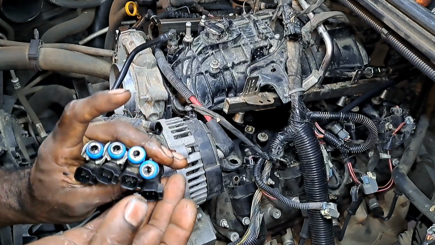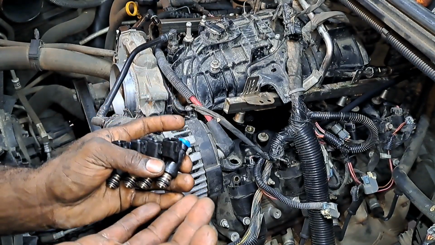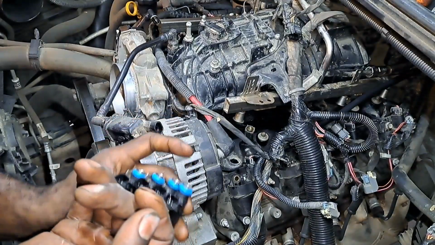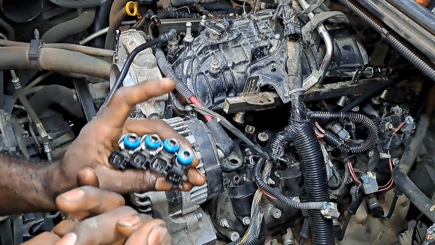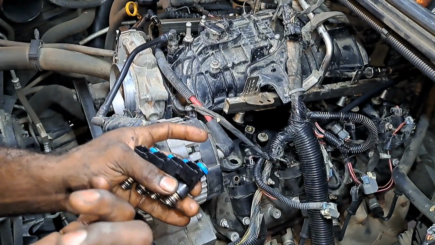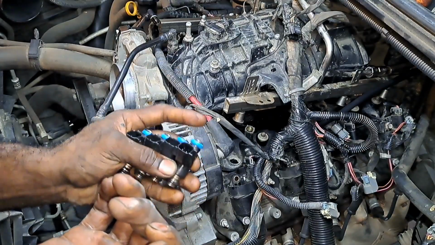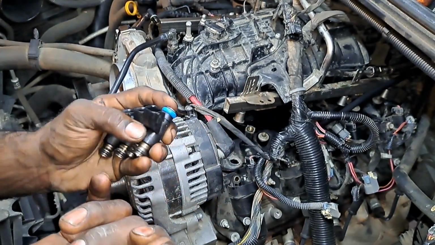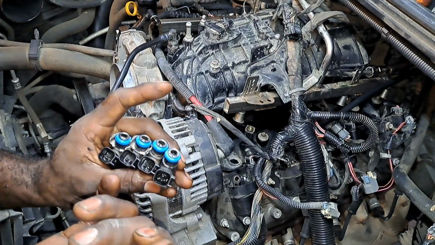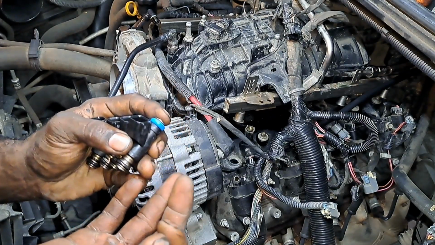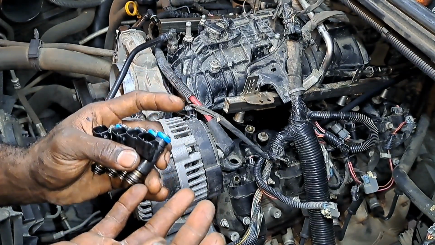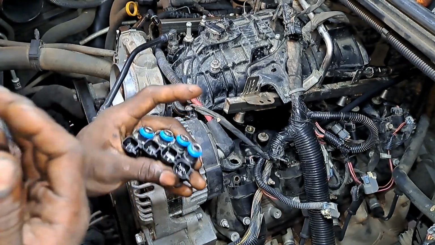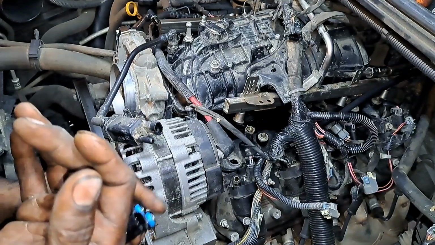I'm just not going to go through the depth of trying to figure it out with the oscilloscope because of the volume of work that I have. At this stage, I just got to go with what's common, and it's going to be the injectors. So once I get these injectors installed, I'll test drive it and see how it responds. But based off of what I've dealt with in the past, it's going to be the injectors. I just don't have any other.